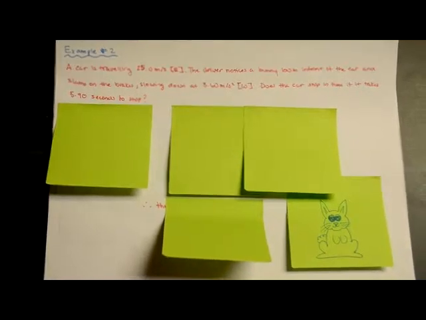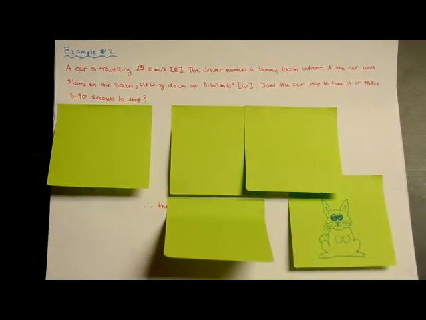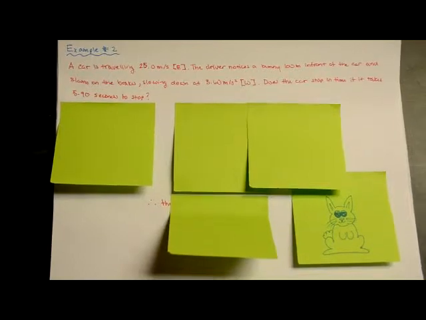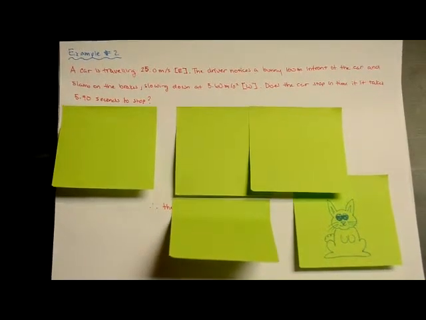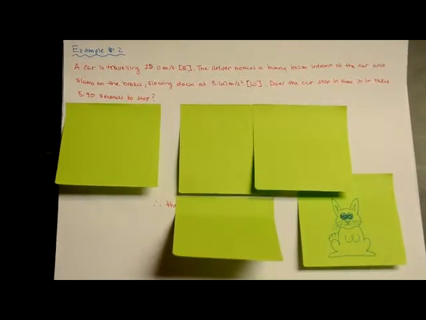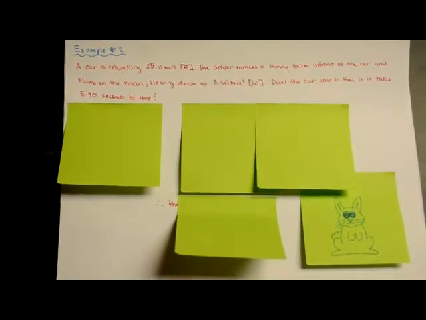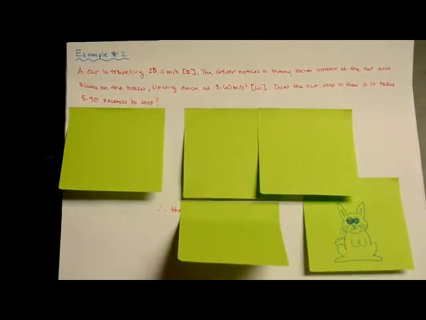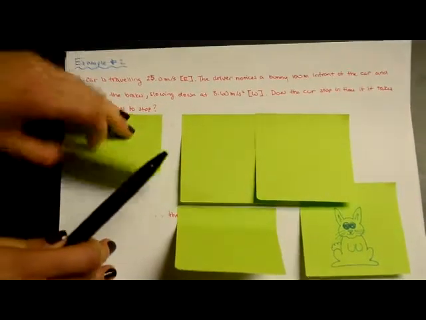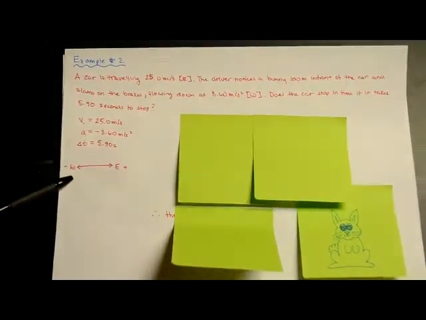A car is traveling 25.0 meters per second east. A driver notices a bunny 100 meters in front of the car and slams on the brake, slowing down at 3.6 meters per second squared west. Does the car stop in time if it takes 5.9 seconds to stop? Remember to list your knowns and your unknowns and to create a reference frame.